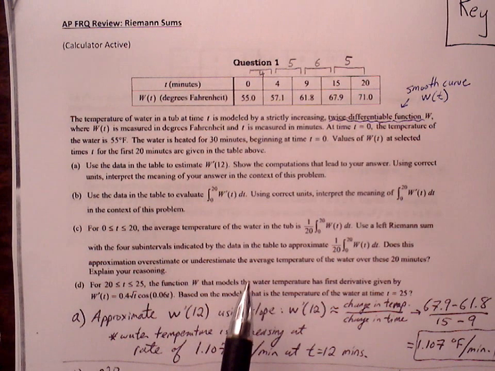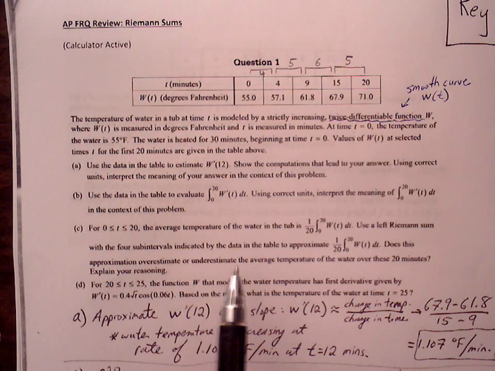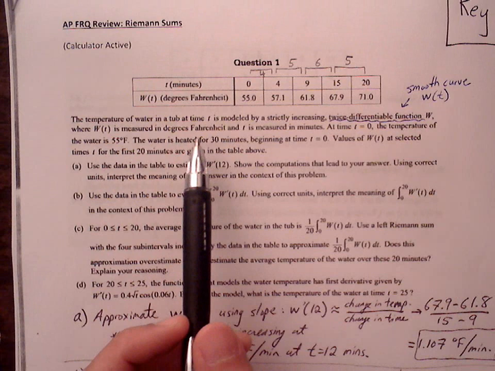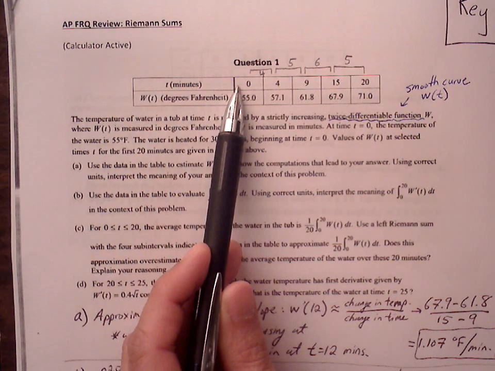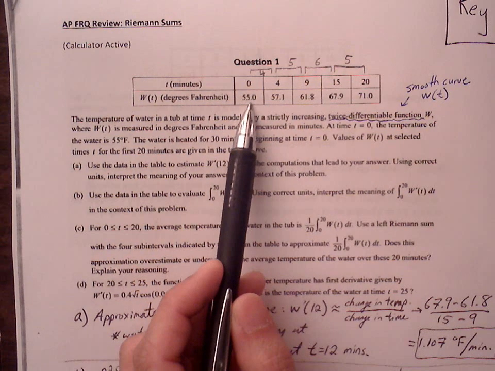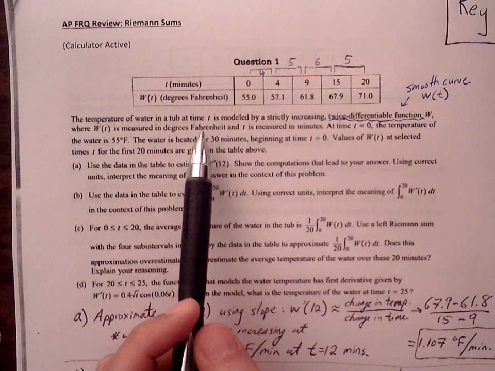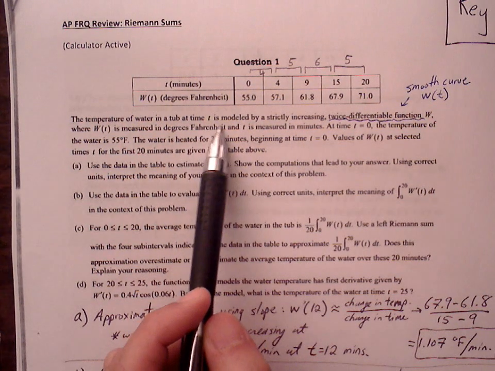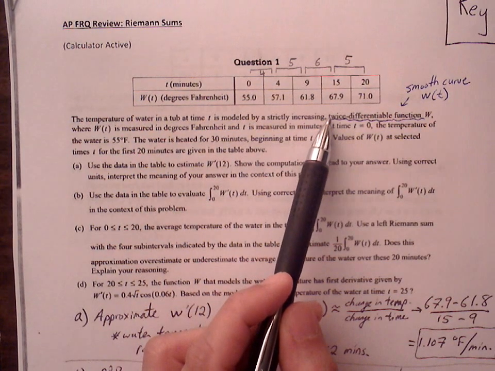Let's look at some Riemann Sums FRQ problems. This is number 1 off the AP Review worksheet. So we have a table of values at different time intervals, and each time interval is providing us with a specific temperature in degrees Fahrenheit. Temperature of water in a tub is modeled by a strictly increasing, twice differentiable function, W.